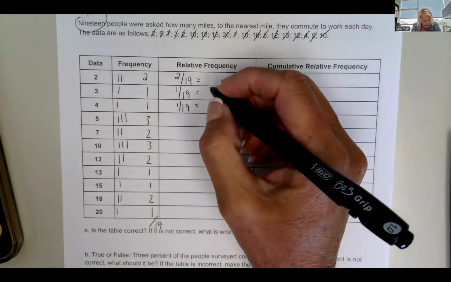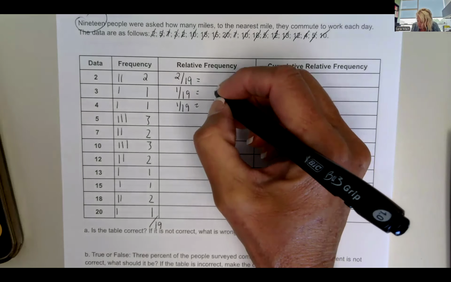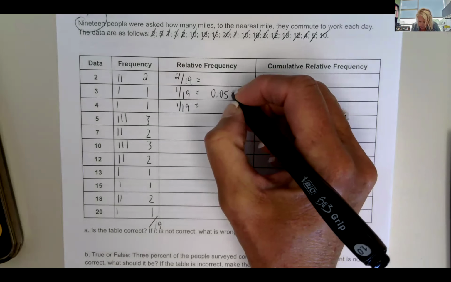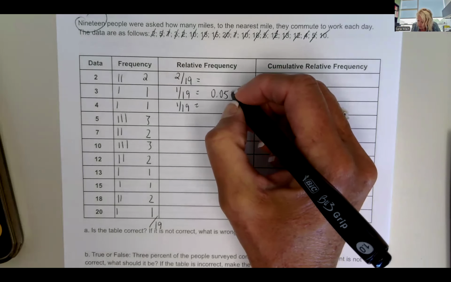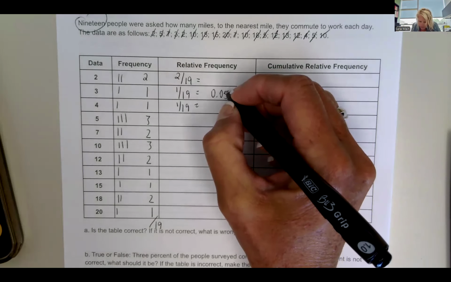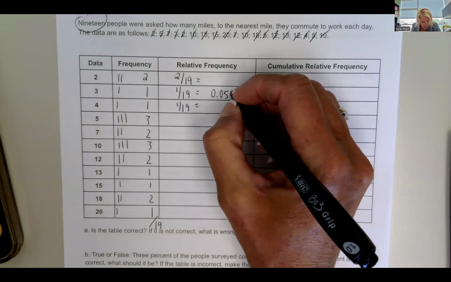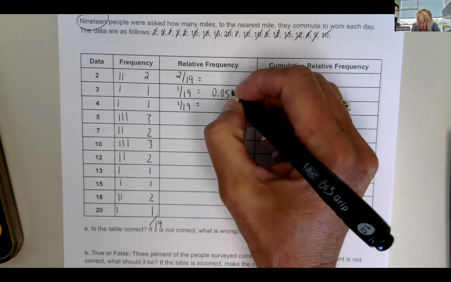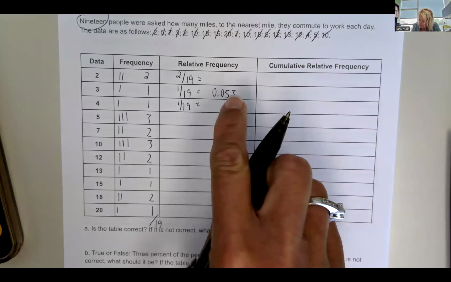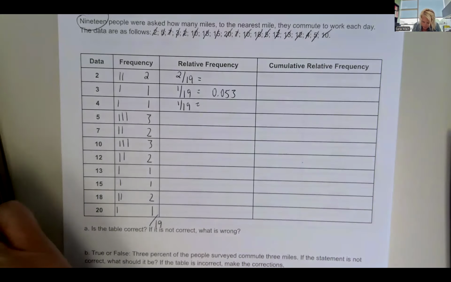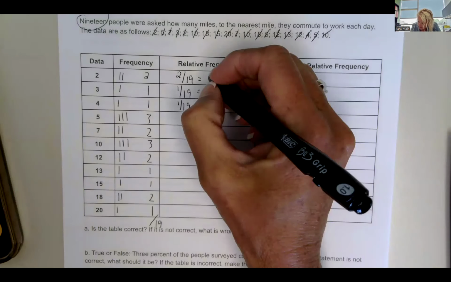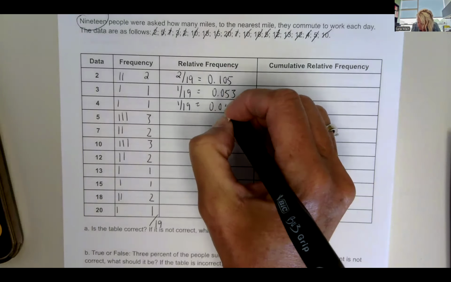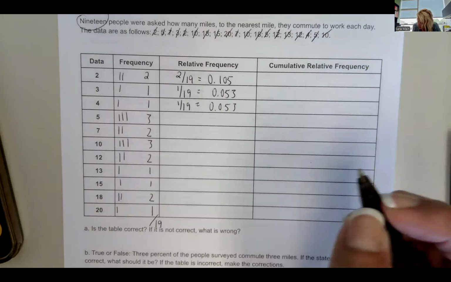So 1 divided by 19 is 0.0526, and I did not give you a number of decimal places, so let's round it to 3 decimal places. So we'll round that to 0.053. And then this is going to be 0.105. And then another 0.053.